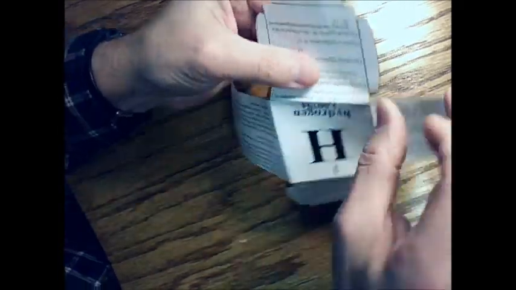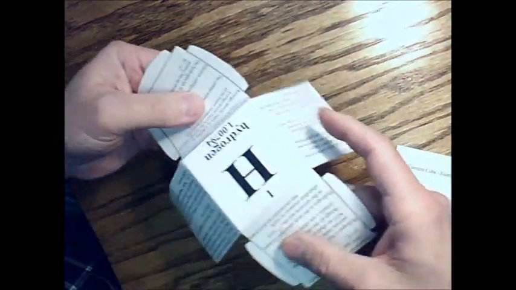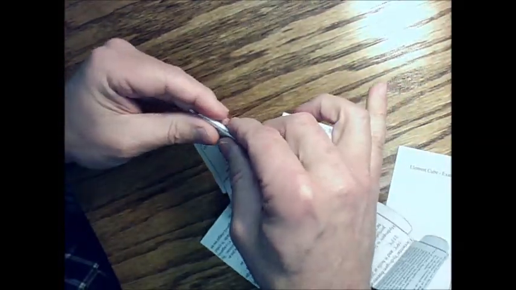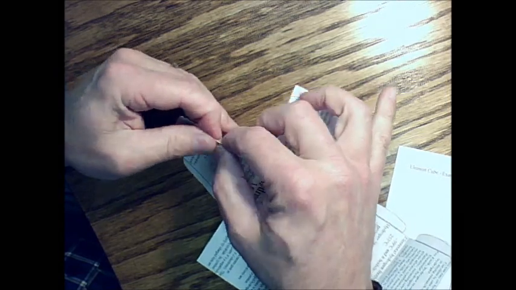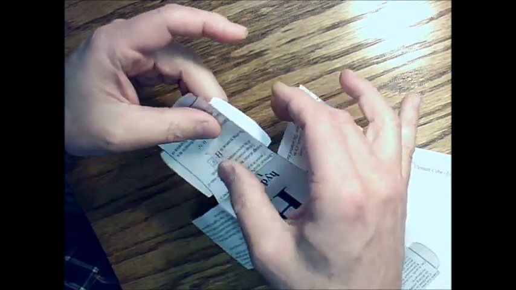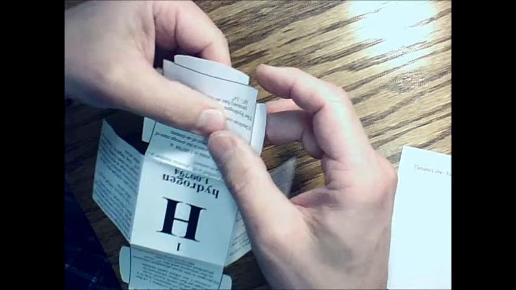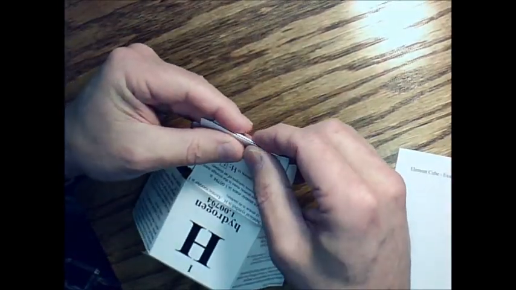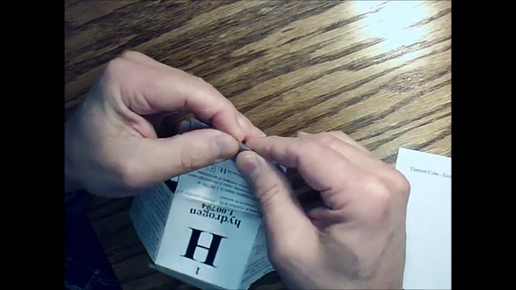Okay, good. Now then, these little ears are where you're going to put your glue. So we want to bend those back too, along the edges. We don't want them completely back because you've got to have them kind of pressing against the other sides of the box. Make it all come together well.